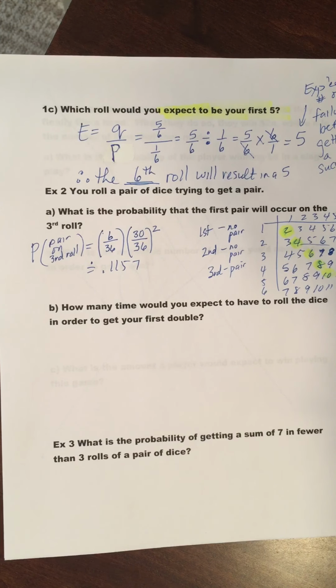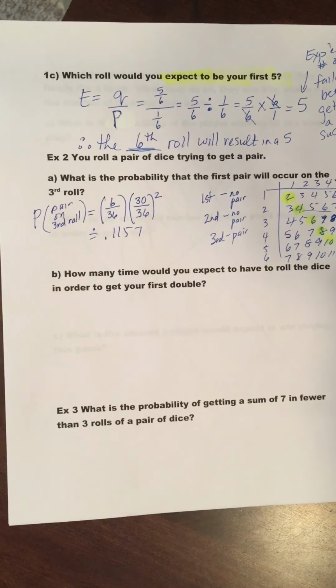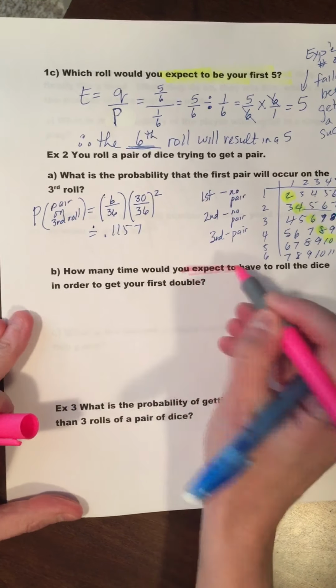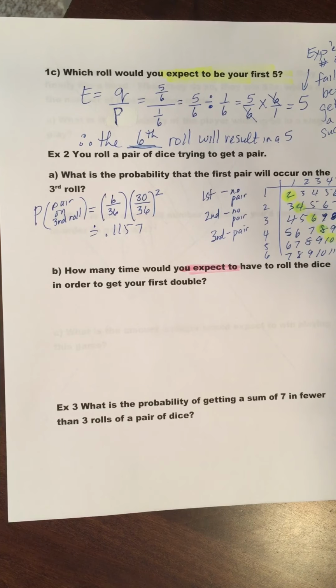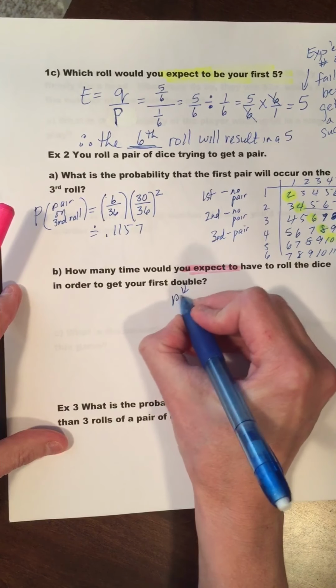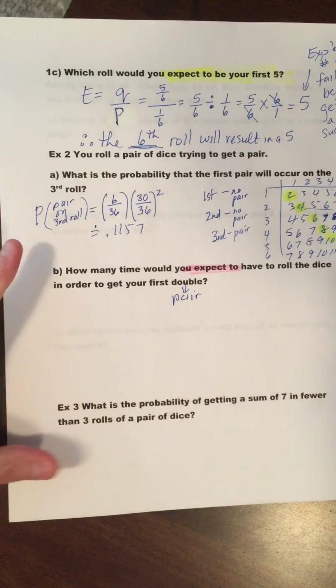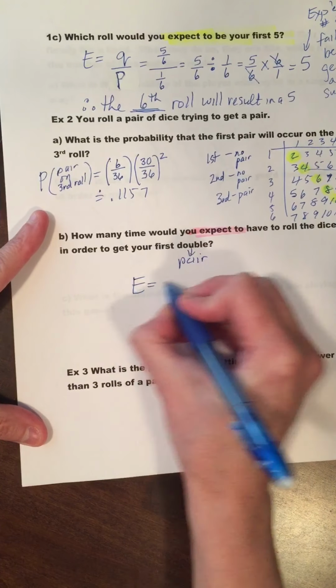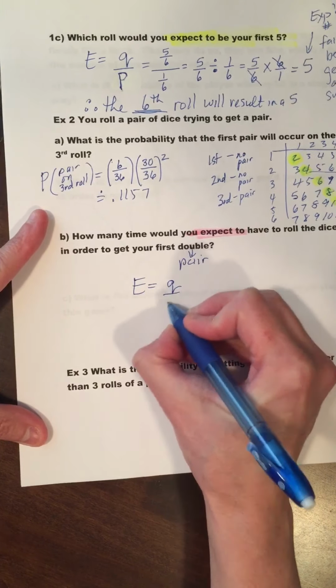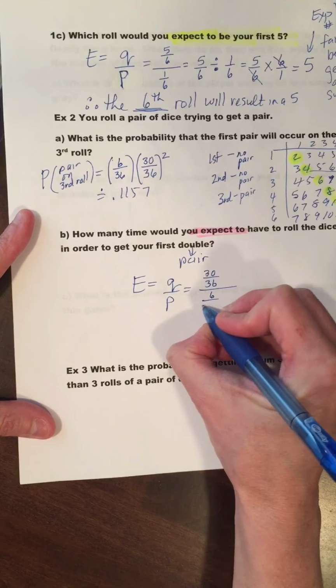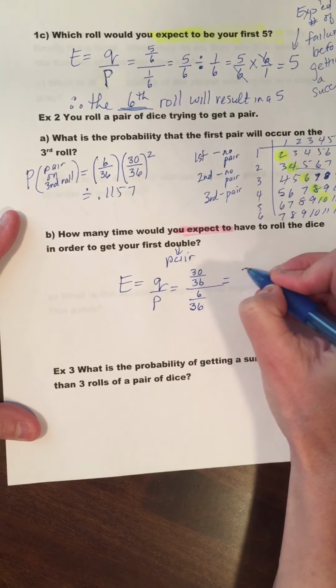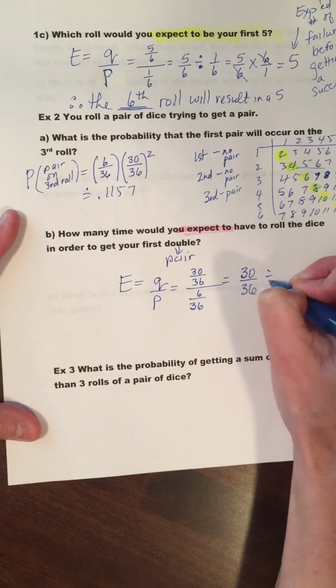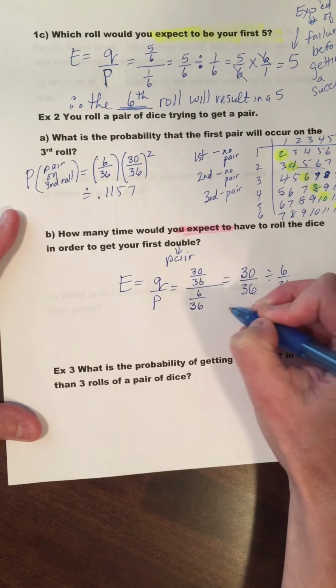Okay, let's keep going. How many times would you expect to have to roll the dice in order to get your first double? Also, your first pair. A double or a pair is the same thing. Okay, so this is expected value, which says probability of failure over probability of success. 30 over 36 divided by 6 over 36.